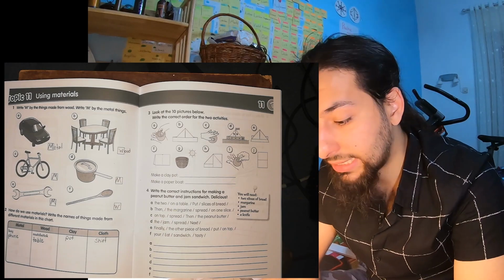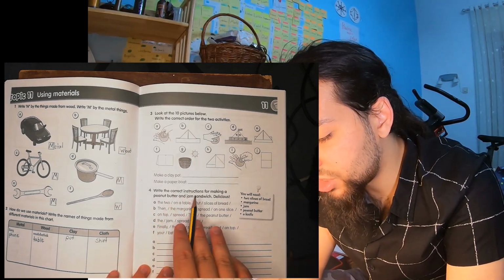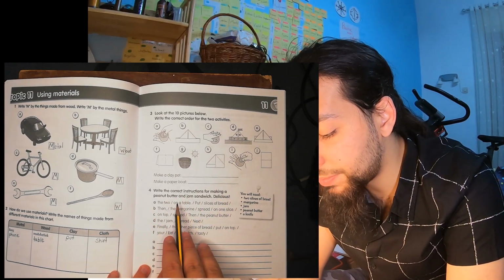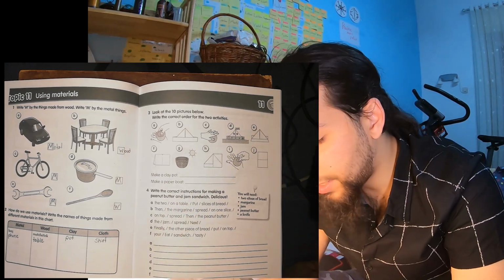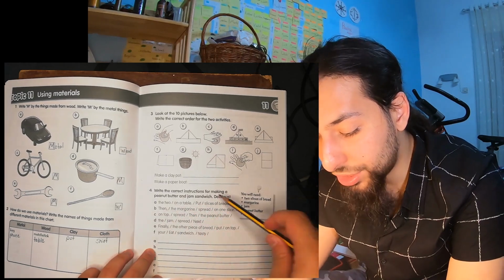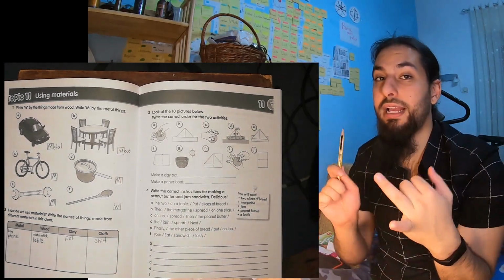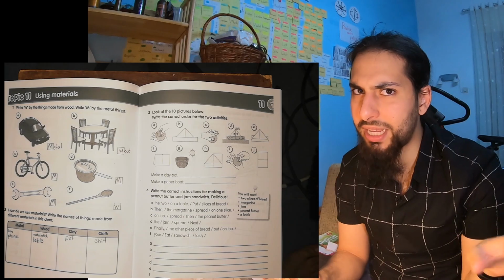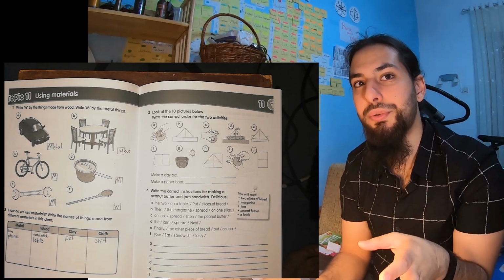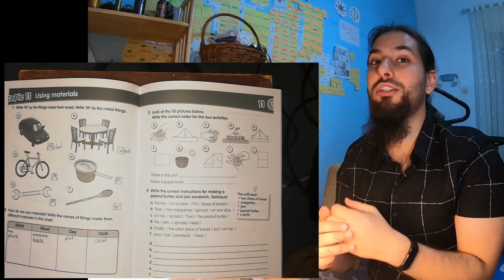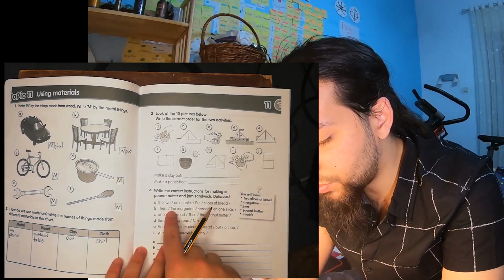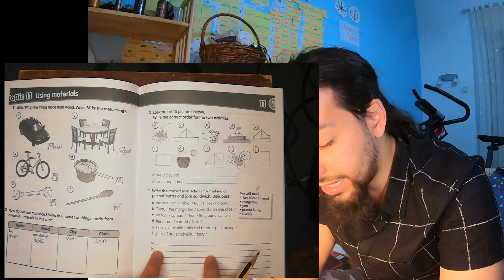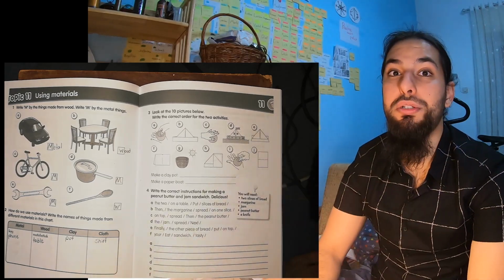Now, next exercise, write the correct instructions for making a peanut butter and jam sandwich. Delicious. Okay? So here we're going to write the instructions and how to make a peanut butter and jam sandwich. Not how to make peanut butter, but only how to make the sandwich. How to put these things together to make a delicious sandwich. Okay? So you just have to write these things in order down here, and then you're done.